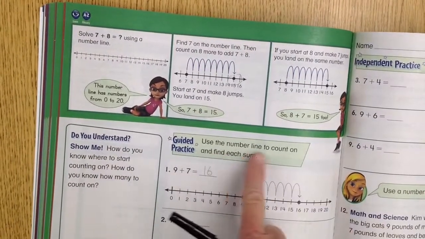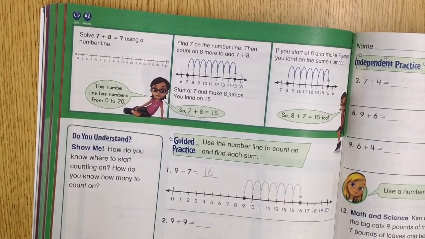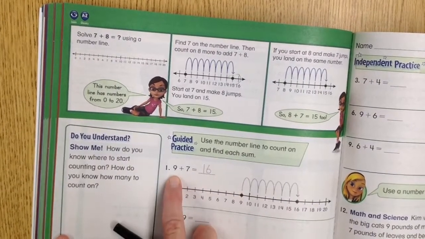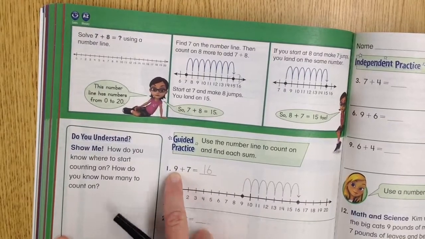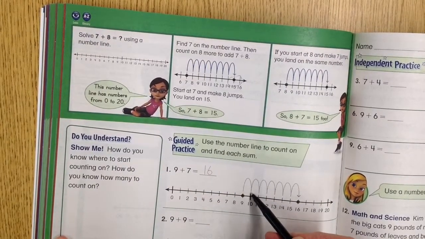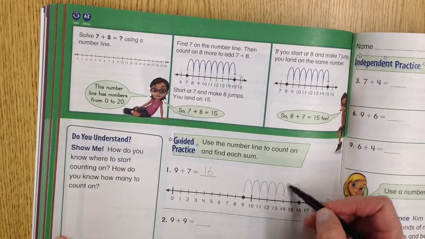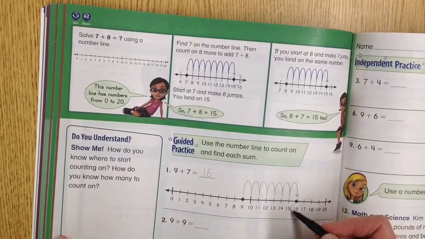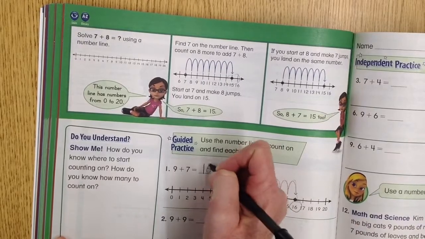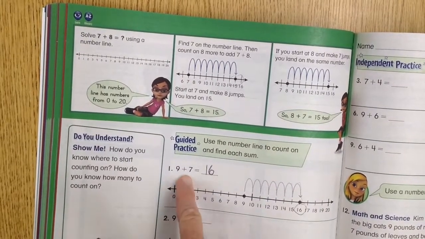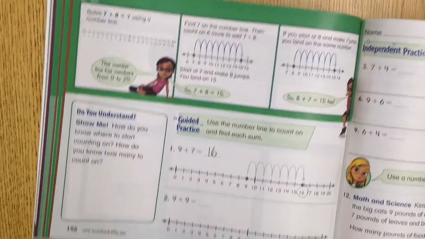All right, it says use the number line to count on and find each sum. So 9 plus 7, we're going to start at the 9. We're going to make 7 hops. 1, 2, 3, 4, 5, 6, 7, and we end at 16. So 9 plus 7 equals 16.